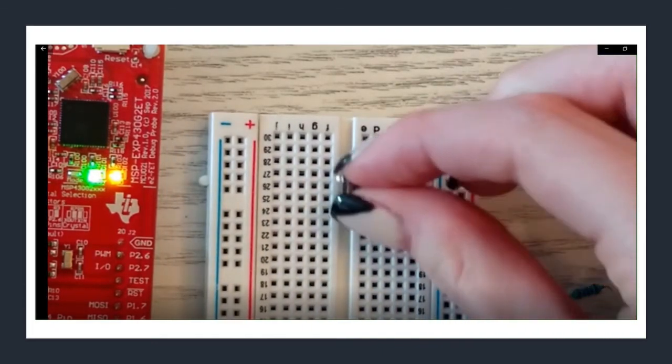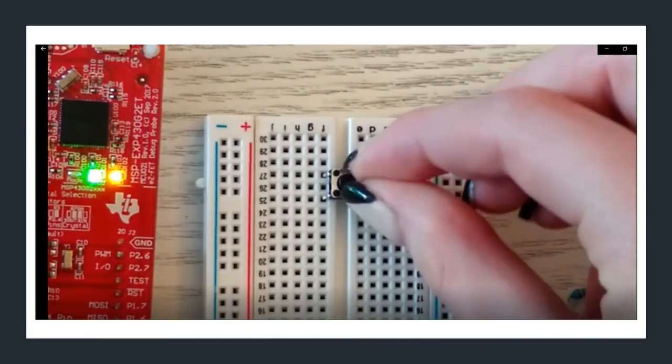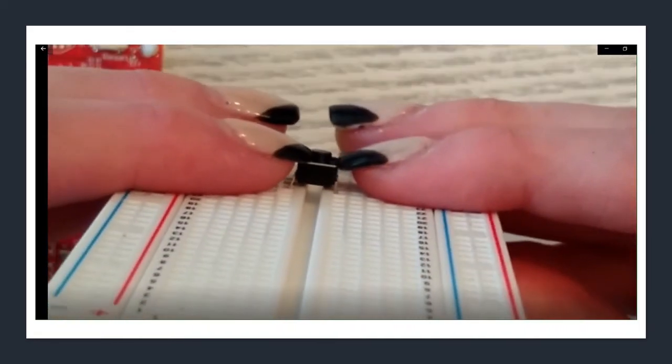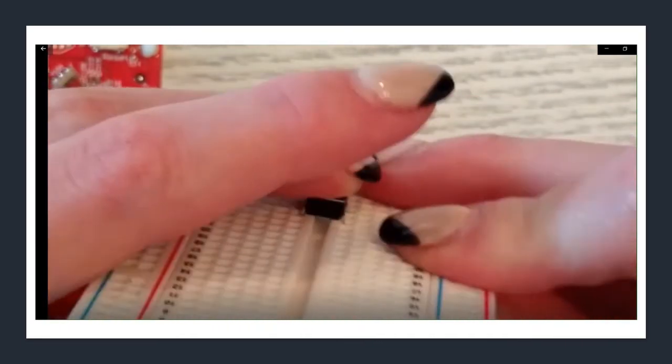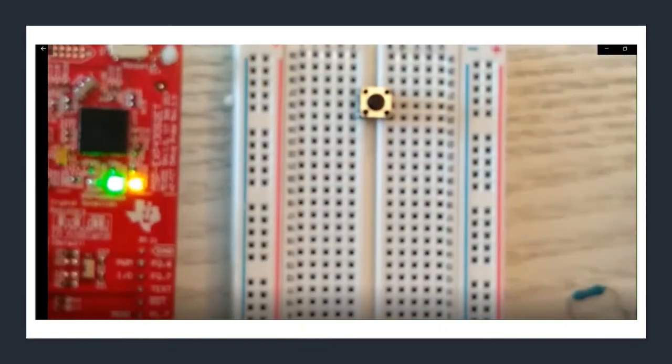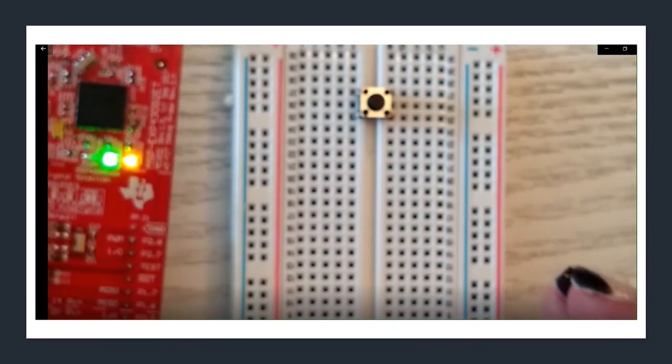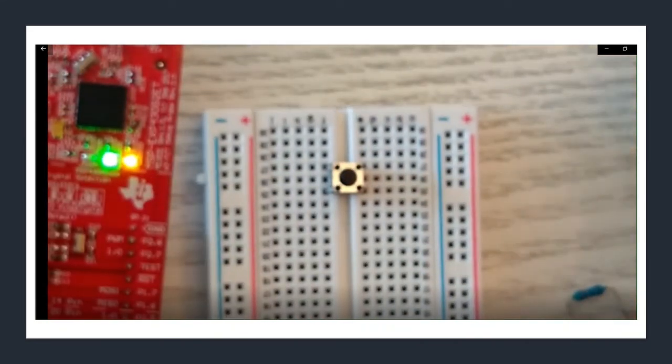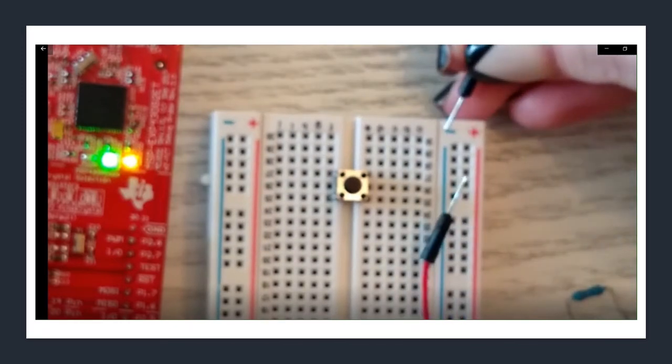I'm going to span that bridge. These can be kind of hard to put in place because the wires are a little bit short, so make sure it's really well secured in there. It's clicked into the breadboard. And notice how it's spanning that bridge, right? So the rows of 5 pins on each side are not connected. That's very important to keep all 4 pins of your push buttons separate. So make sure you're spanning that gap and that it's pushed really well into your board.